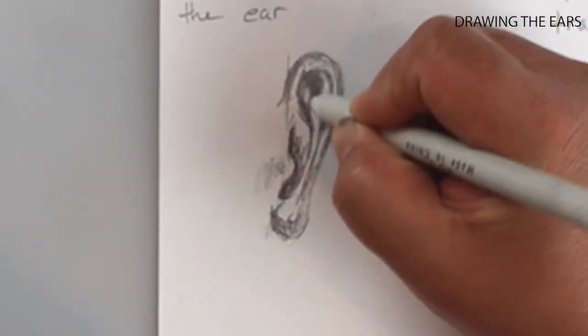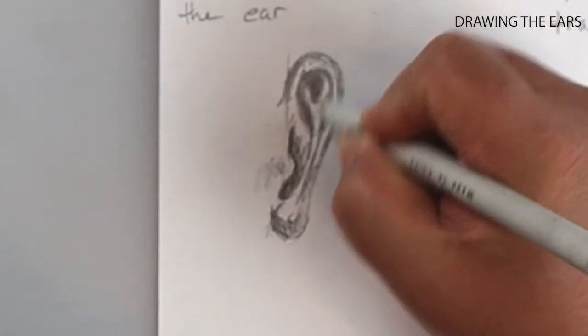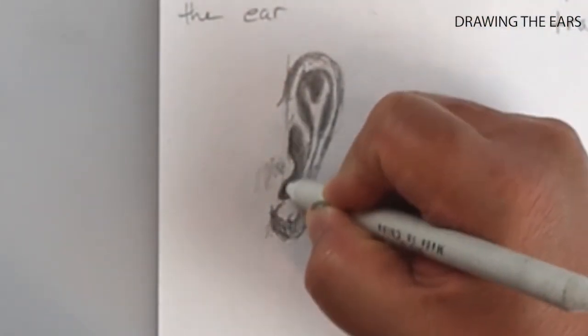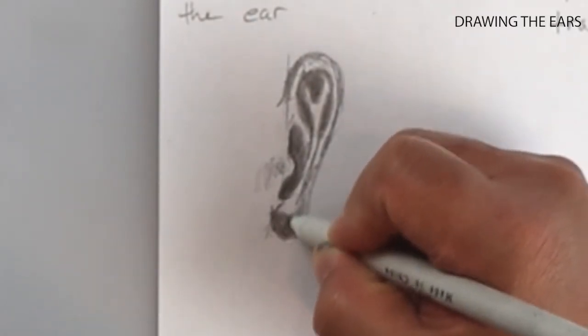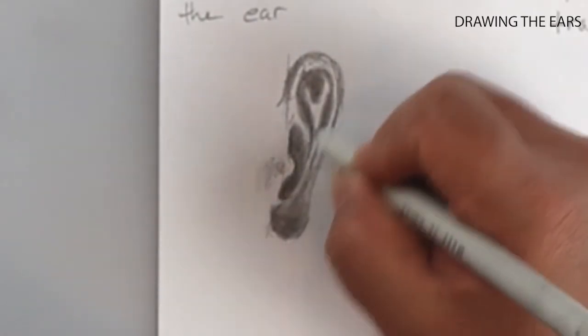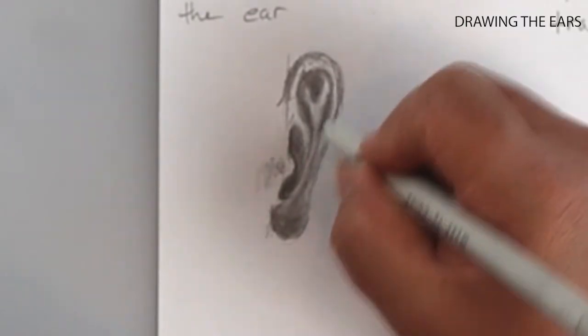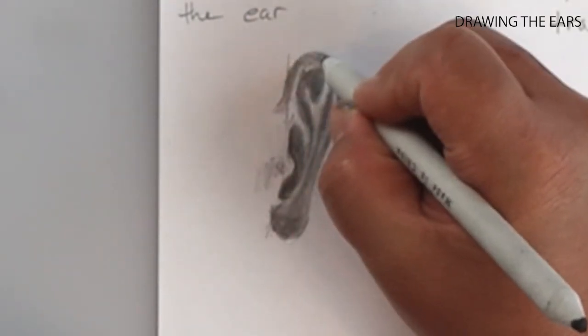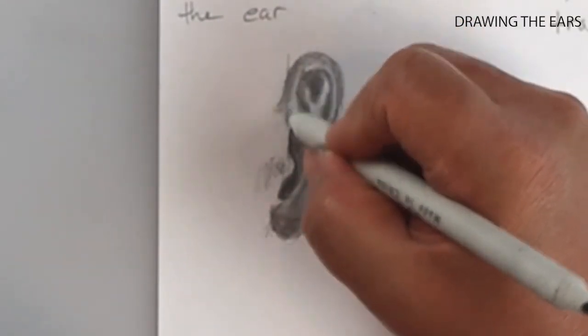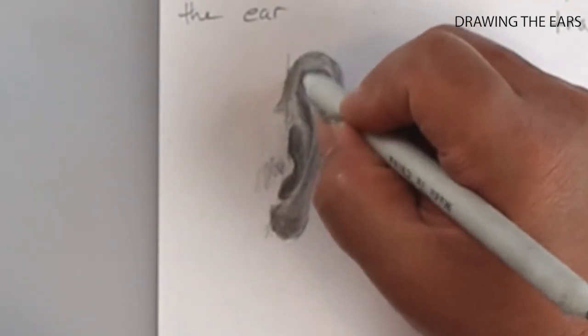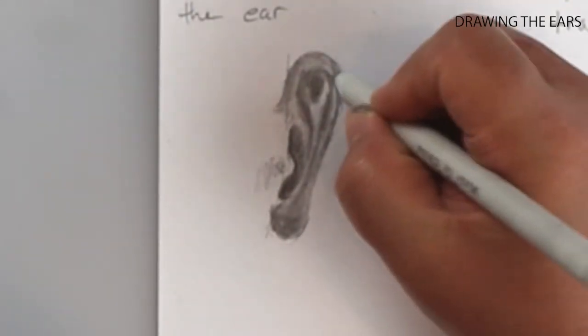Now I'm going to go in with my little blending stump and just soften up all my shading so it doesn't look so sketchy. Don't worry if it looks too dark. You can just kind of spread some of that shading around because you should shade your ears a skin tone. Remember, don't leave them white. Nobody's ears are white.